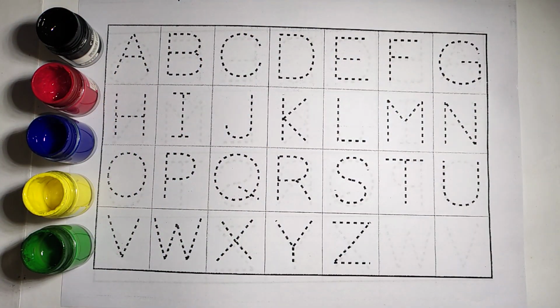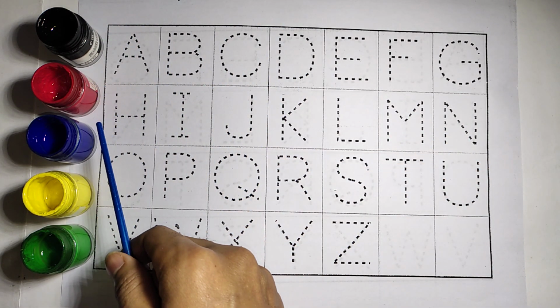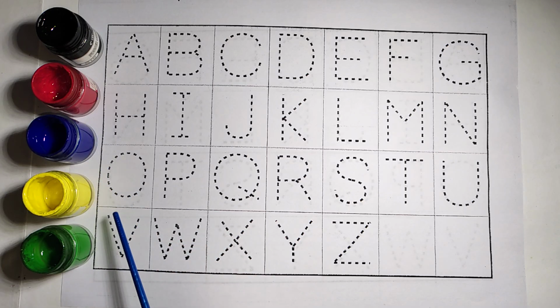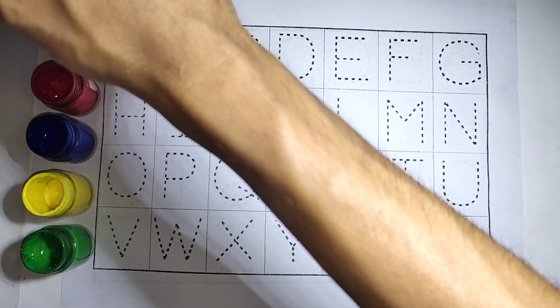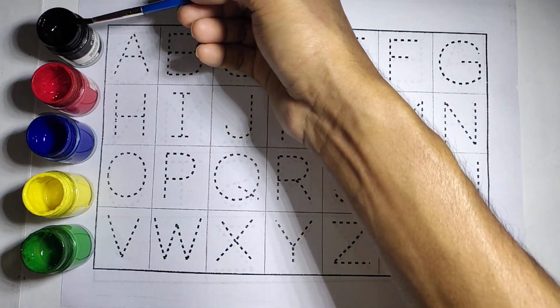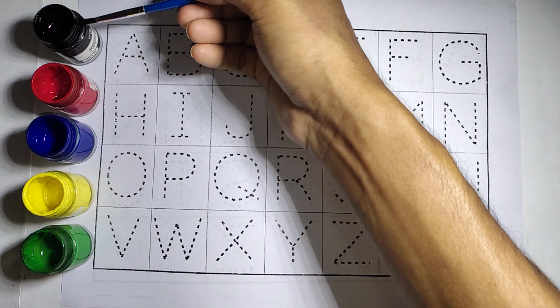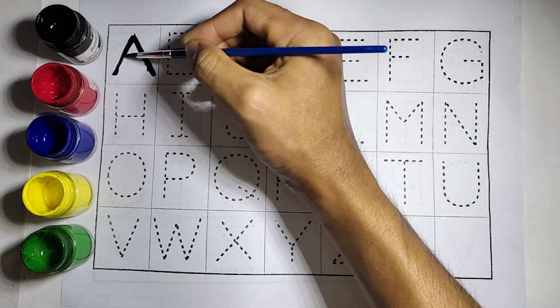Today we draw capital letter alphabets. First we use black color, and the next ones are red color, blue color, yellow color, green color. Kids, first we draw the letter A, and now we use the color black. Now we draw the letter A. A for apple, A for ant.